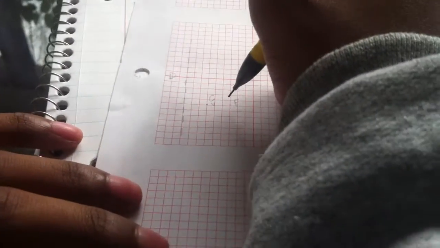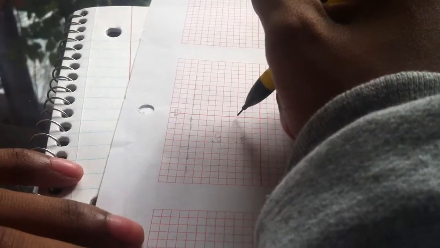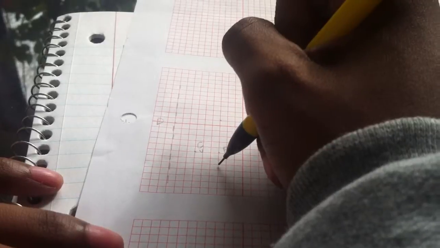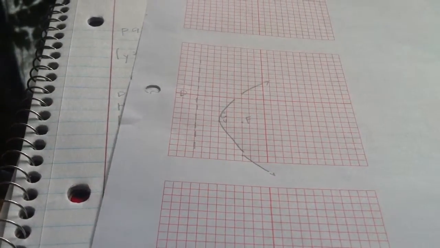Alright, so we're going to go up 6 from the focus. 1, 2, 3, 4, 5, 6. And we're going to go down 6. 2, 3, 4, 5, 6. And then we're just going to make our arch. And that's how you graph a parabola.